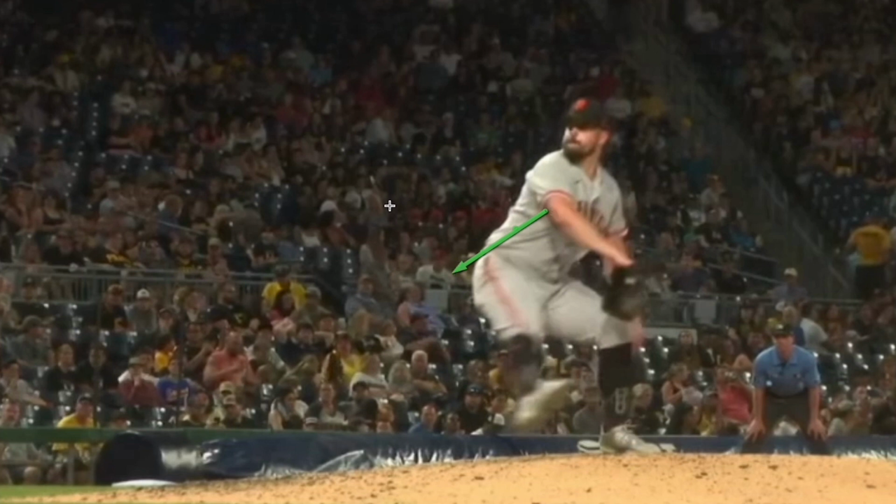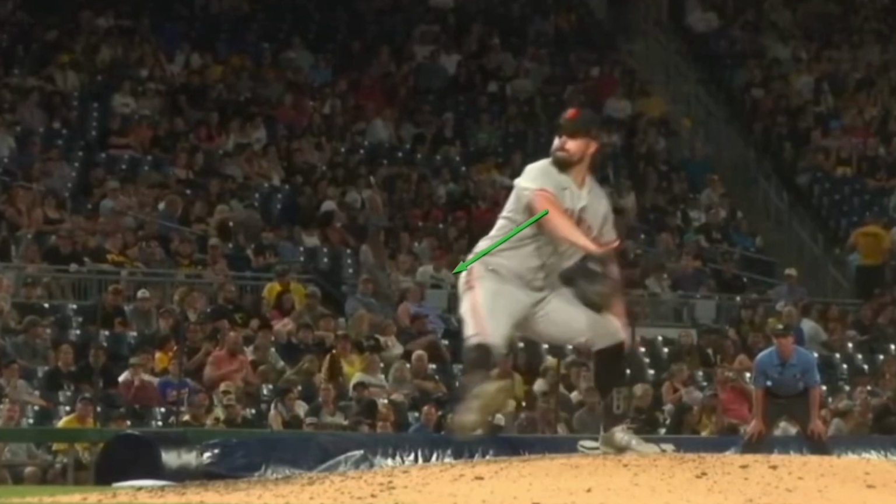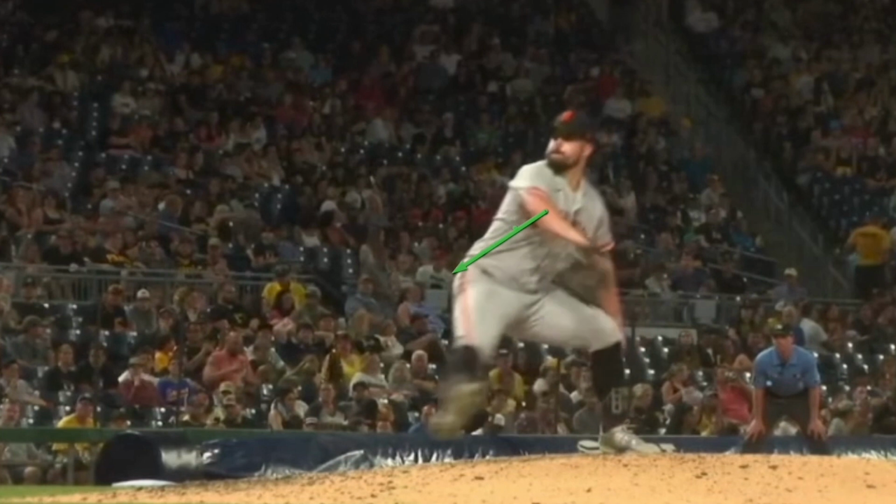33 to 35 degrees. So we can see here as we just kind of look at his motion that as he is dropping into that back leg, he is clearly projecting off of the mound, which allows gravity to speed up his linear move towards home.